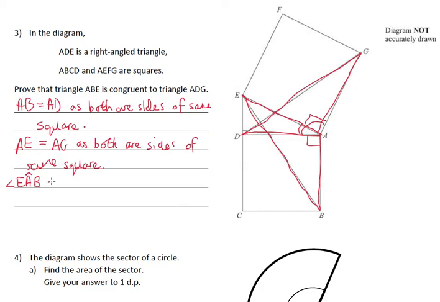EAB equals angle DAG, as both are, I'm just going to put in brackets, 90 plus EAD degrees. That's the size of both those angles there: 90 degrees, the angle in the square, plus this bit here, EAD.